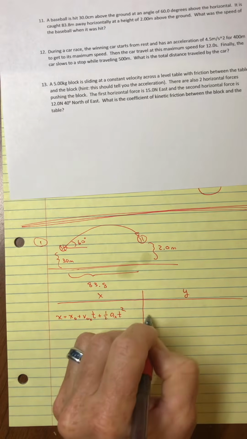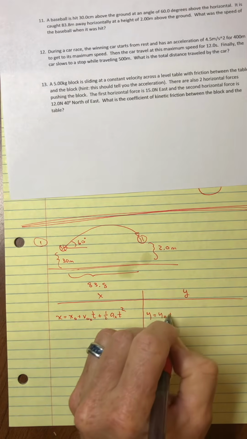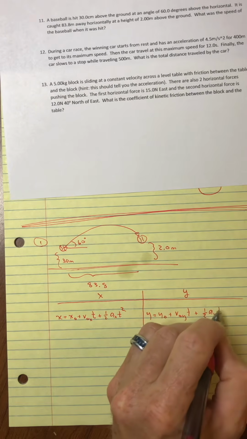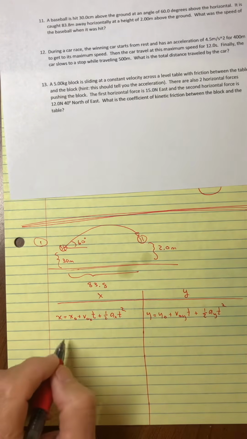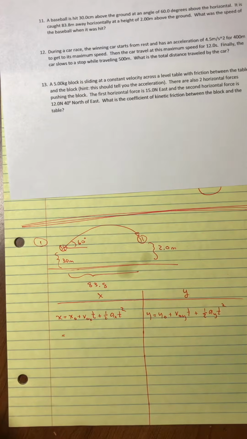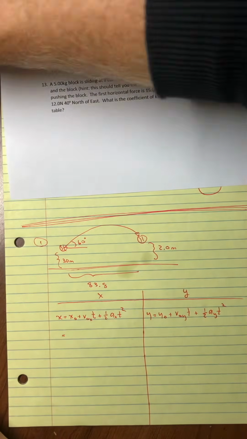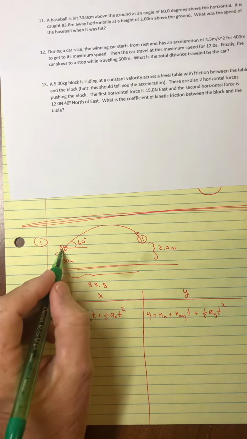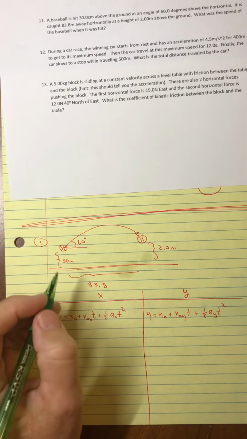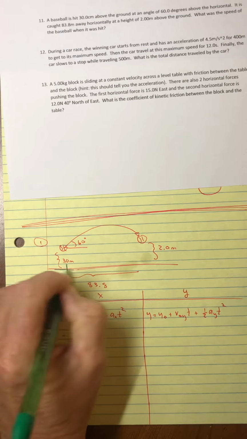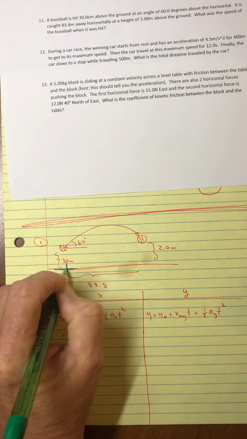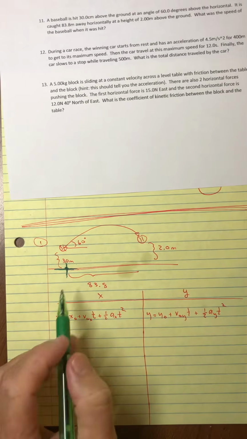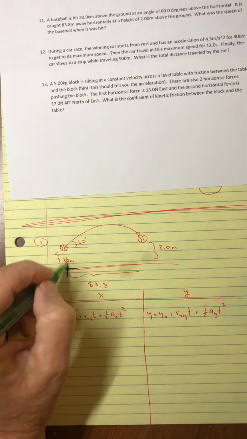So I'll put it down for the X, and I will also put it down here for the Y. And hopefully by this point you're getting pretty good at saying, well, where am I going to put the origin? And you've got some options here. You could put it where the ball gets launched. That's always a good one. You could also put it right below where it gets launched. And since things are measured from the ground, I kind of gravitate towards that one.